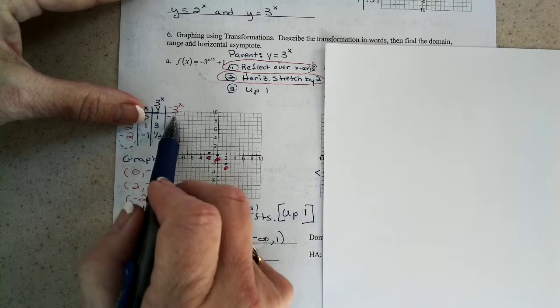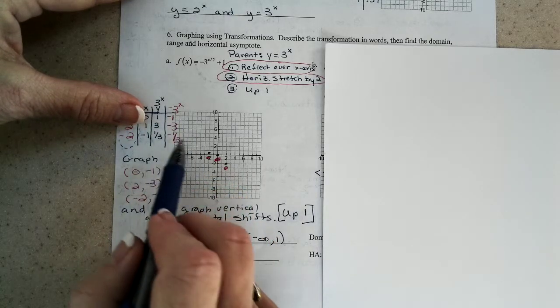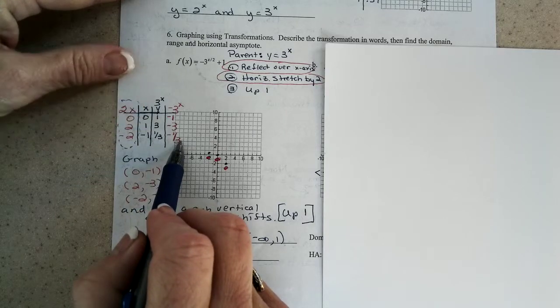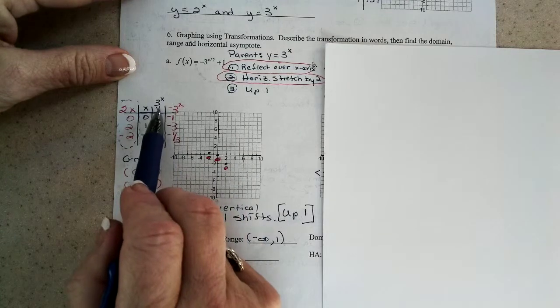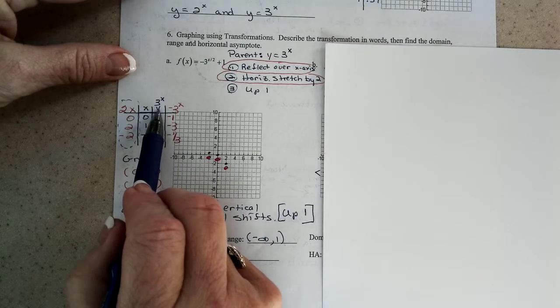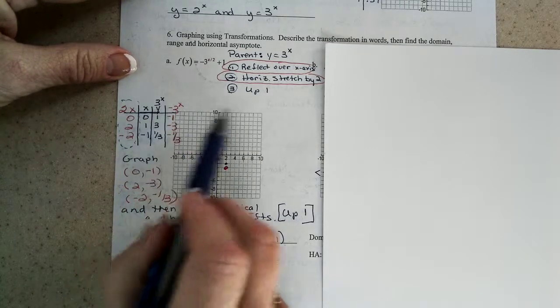So we take the y, -1. This is 3, so this will be -3. This is 1/3, so this will be -1/3. It's as simple as that. When you reflect over the x-axis, you're changing the value of the y. When you reflect over the y-axis, you change the value of the x.